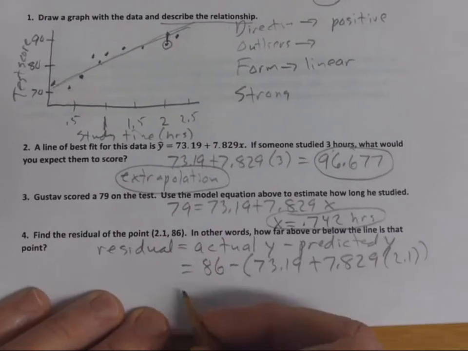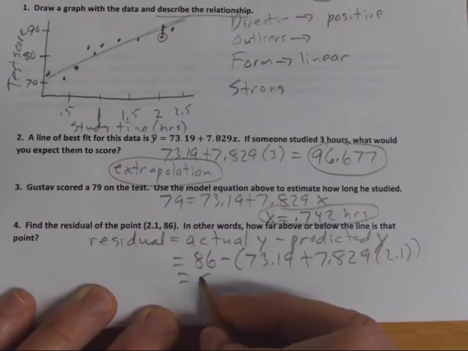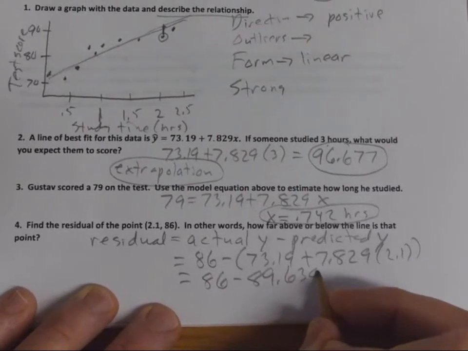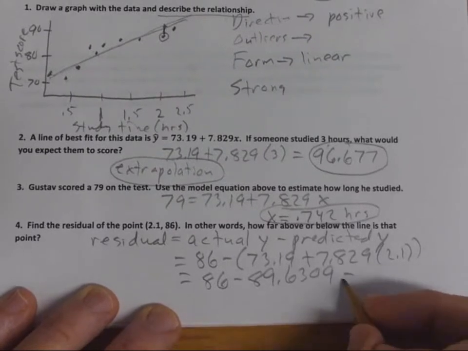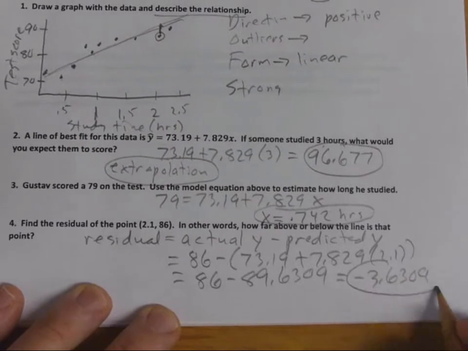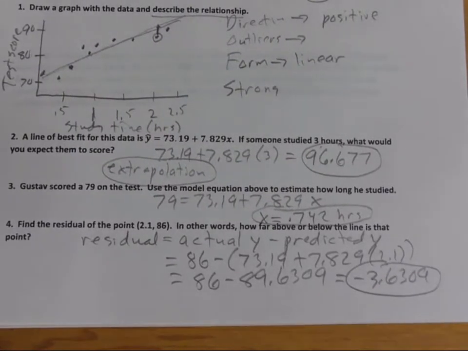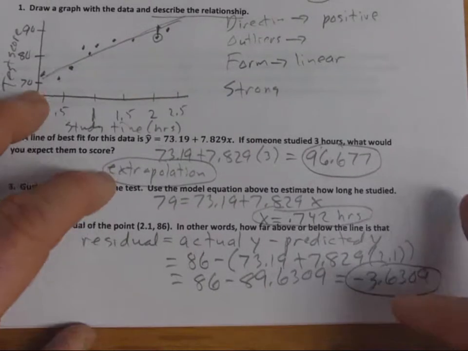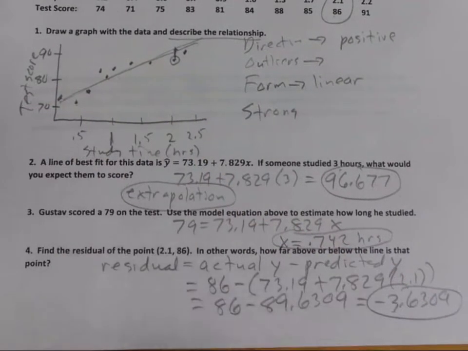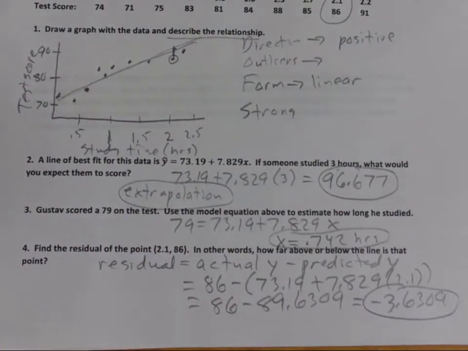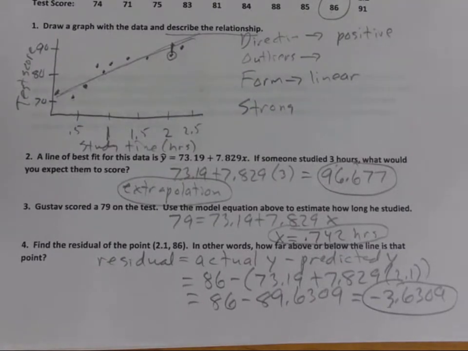Like that. And so when you calculate that out, it ends up being 86 minus 89.6309. And that in fact is negative 3.6309. All right, that is the residual. That is how far our point is below the line. And so residuals, in essence, when we look at them, tell us how off our line is from our actual points. And so they're going to be important issues for us. So that's how you find a residual.